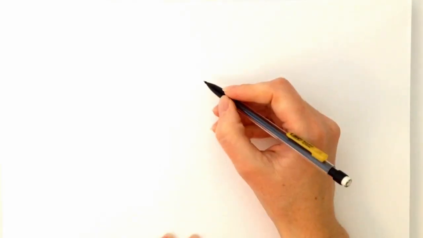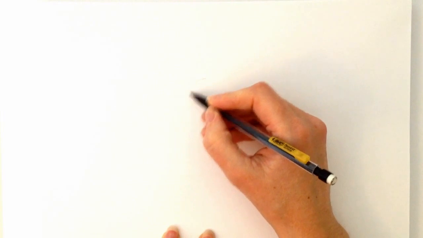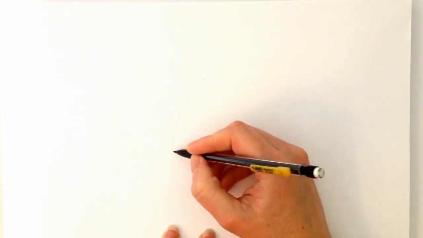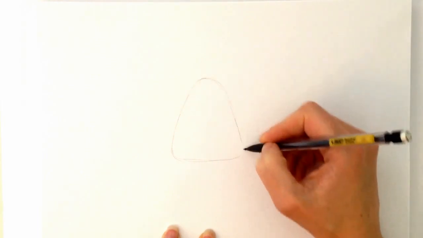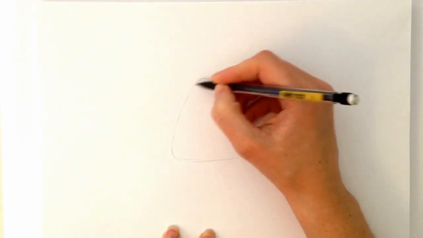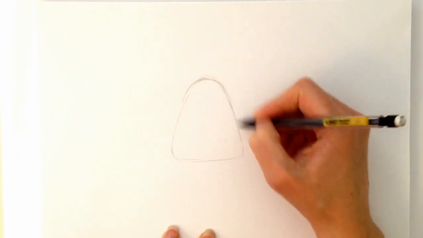So first up, what we do is I'm going to make a triangular shape just with rounded corners. Make the top end just a bit rounder than the others.